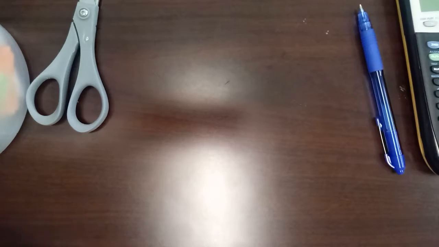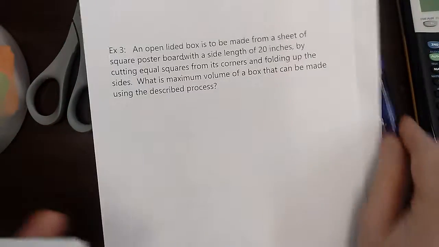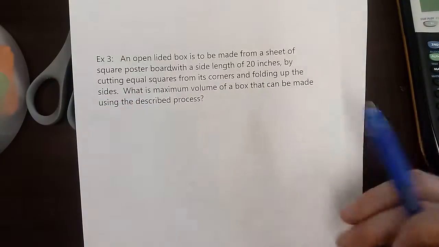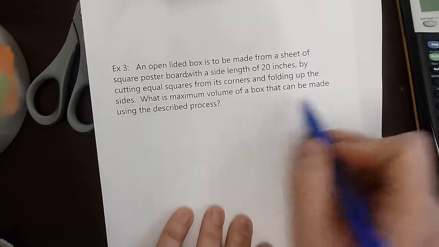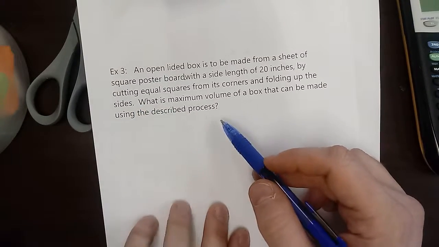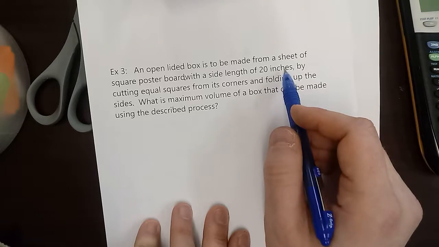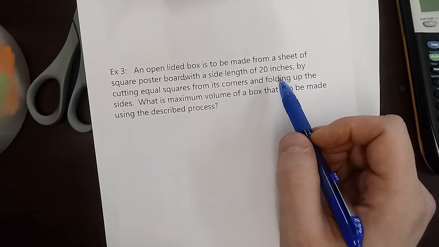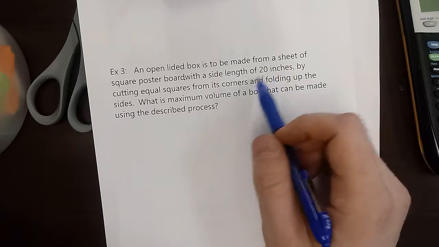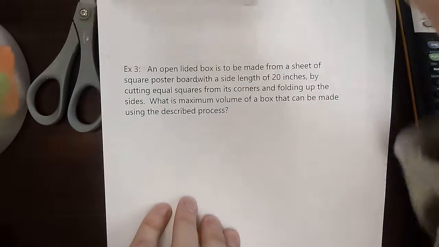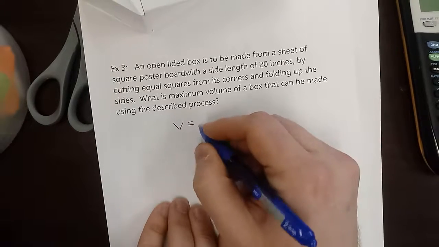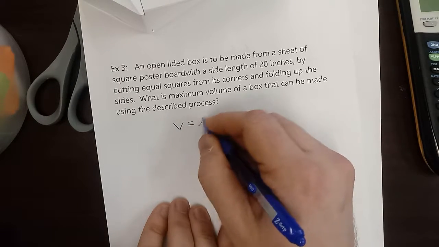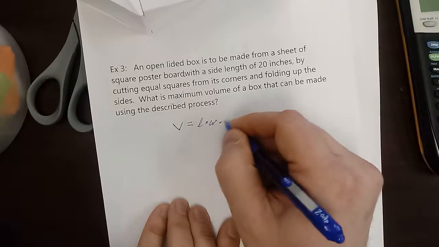So what do we know about this box? Well, it's a rectangle, right? So let's see. What is the maximum volume of the box that can be made using the described process? The side length is 20 inches. So maybe we can find out, well, okay, volume. So volume of a rectangular prism is length times width times height.